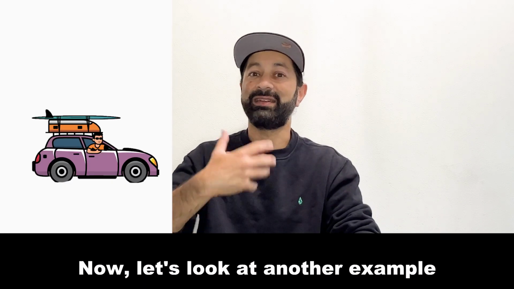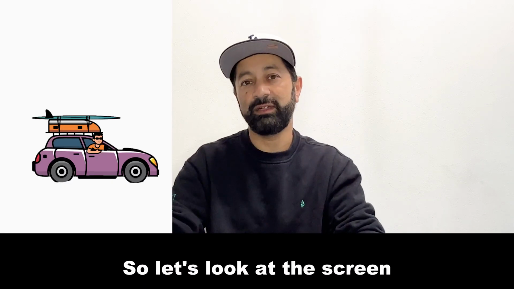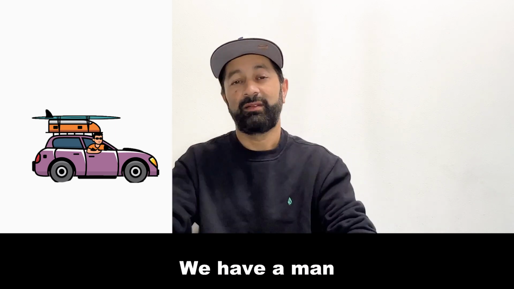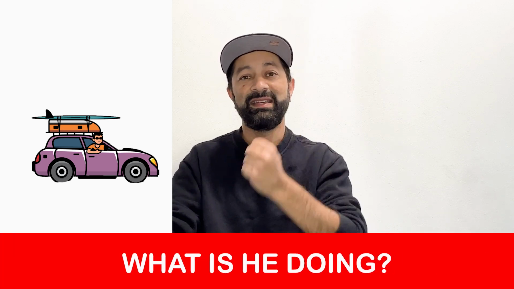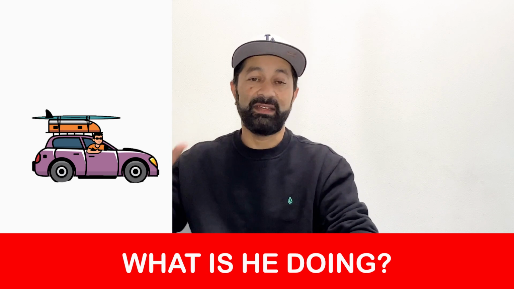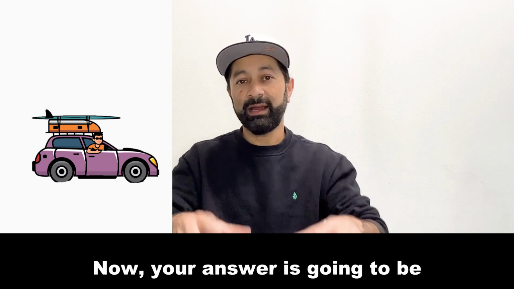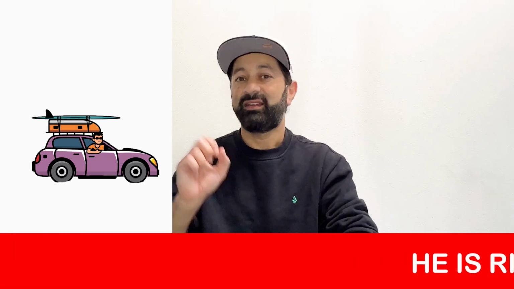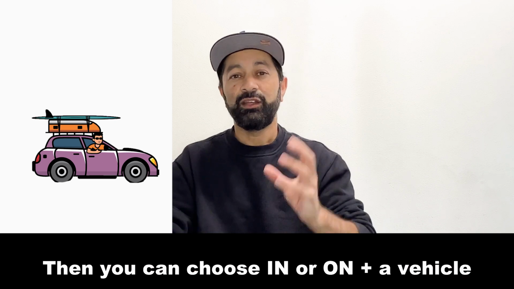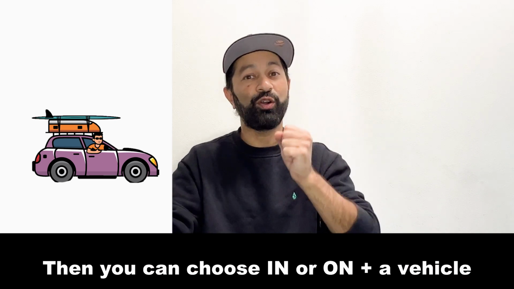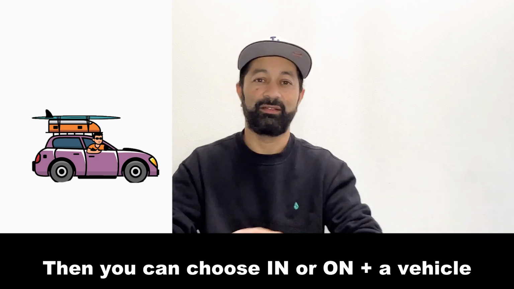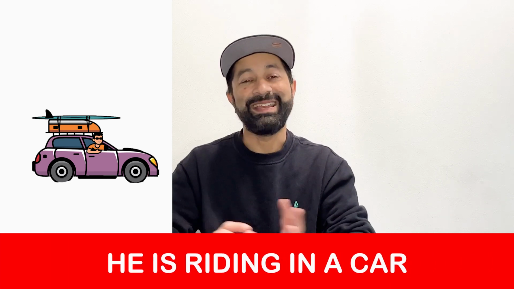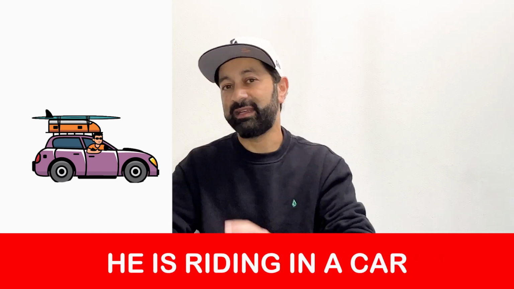Now, let's look at another example. So let's look at the screen, and we have a car, we have a man. So my question is, what is he doing? What is he doing? Now, your answer is going to be, he is riding. Then you can choose in or on plus a vehicle. So for example, in this picture here, he is riding in a car.